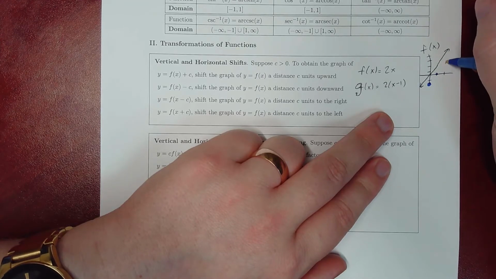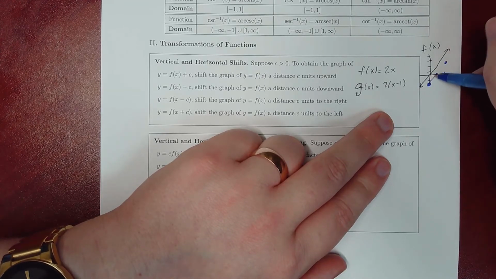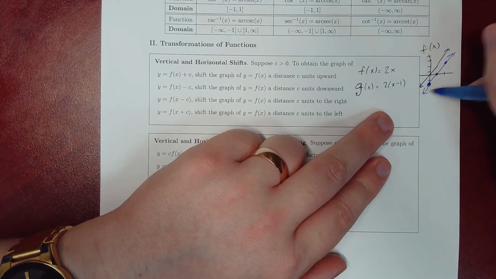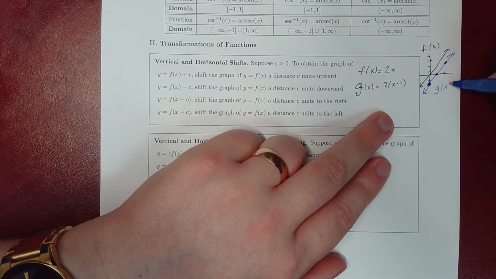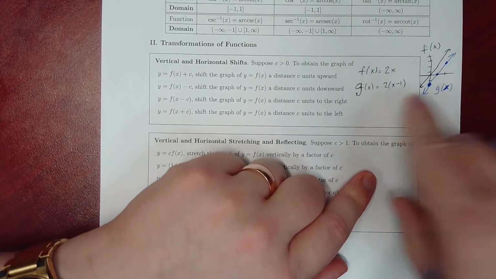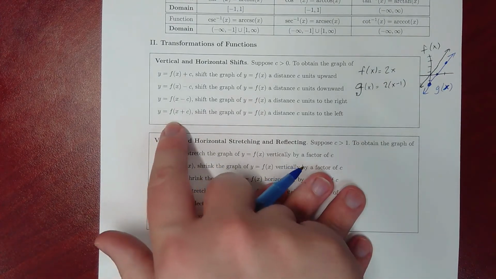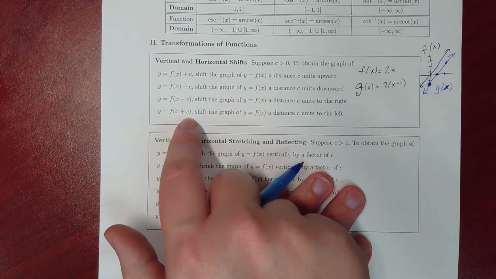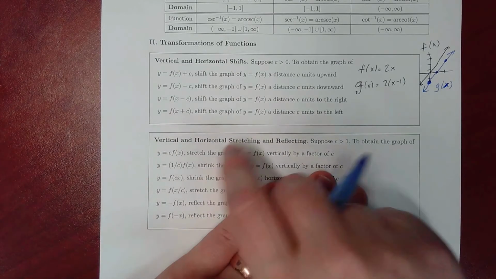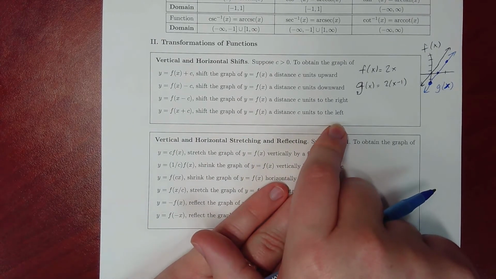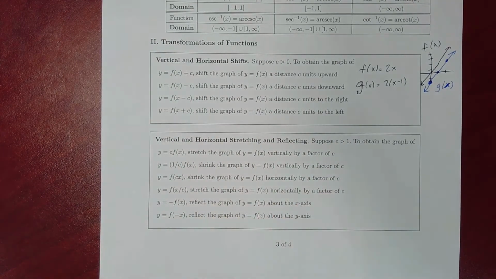And then we continue this trend with g of x. But notice how subtracting within a value directly from the x moves things to the right. And similarly, if we add something to the x before plugging in anything, we're going to shift the graph over to the left. So that is shifting vertically and horizontally, which can happen with graphs if we want to transform them in some way.